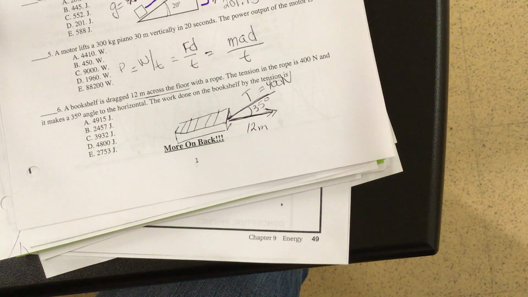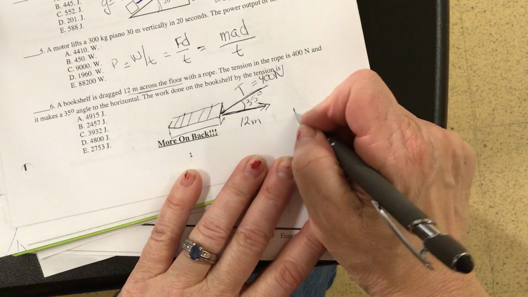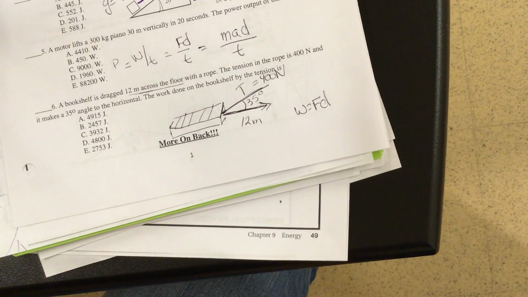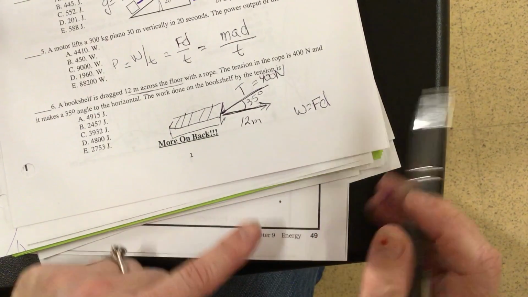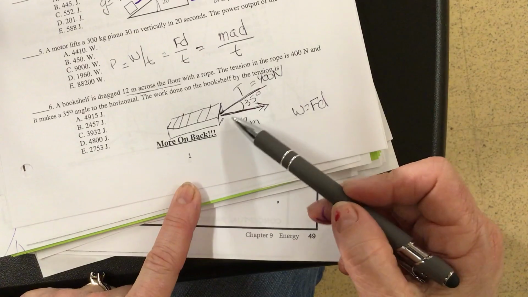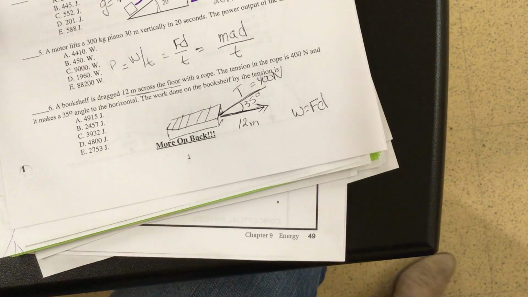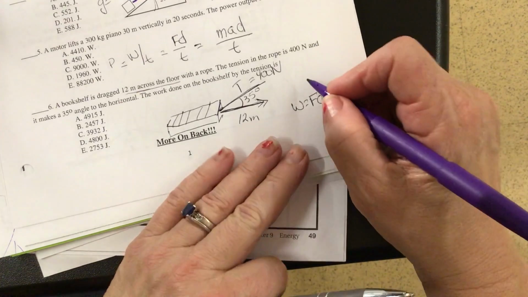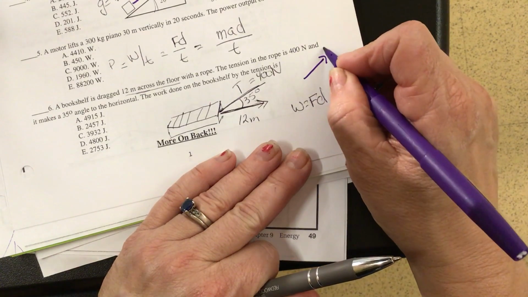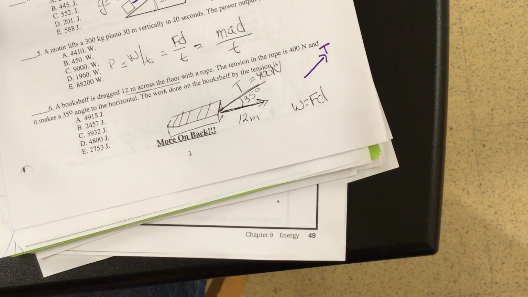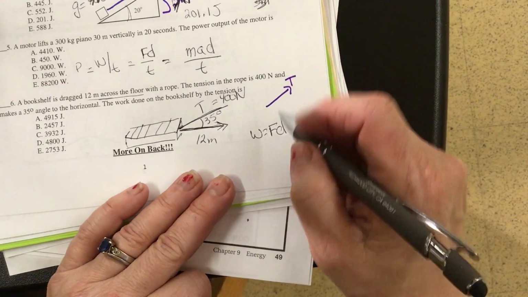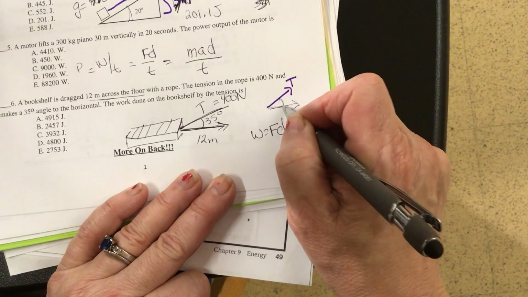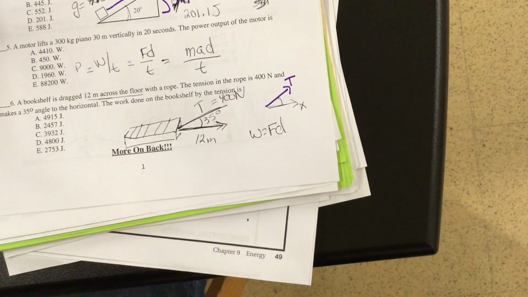So far, so good? Okay, so remember, work equals force times distance, but the force that's important is the force that is parallel to the motion. So this total force isn't going to do us any good. We need the component of the force that's in the x direction. Remember, we've got tension like this, okay? And we need the x component of the force. So that means we have to come up with this component right here, that component.